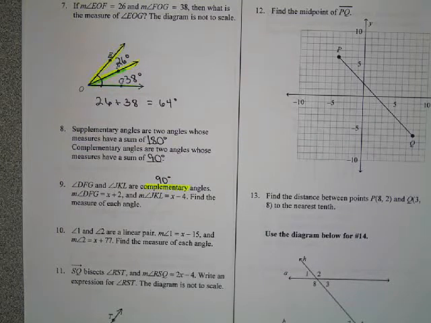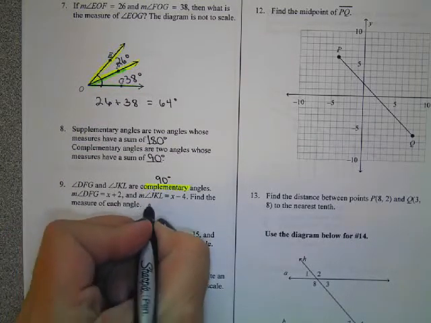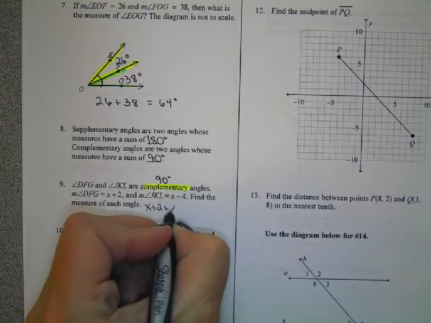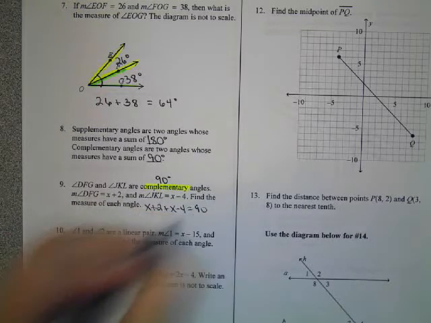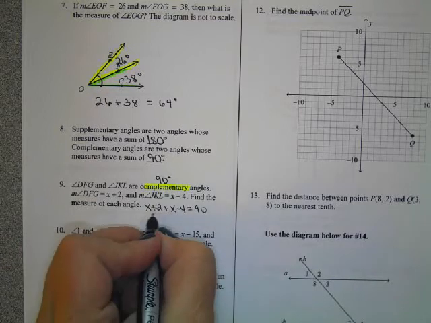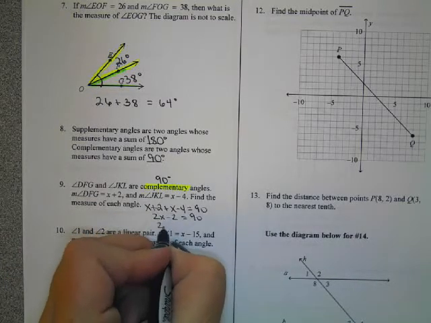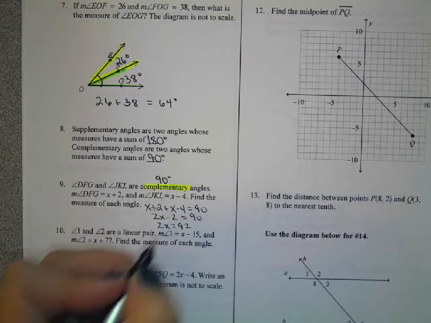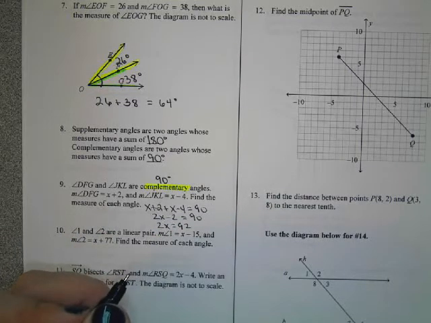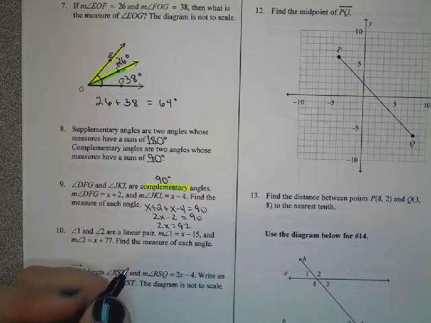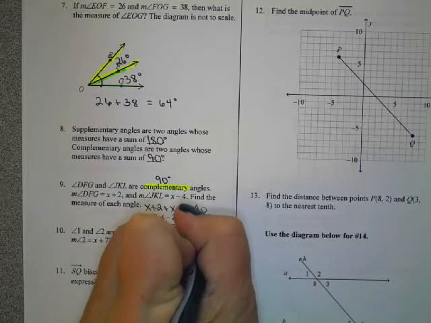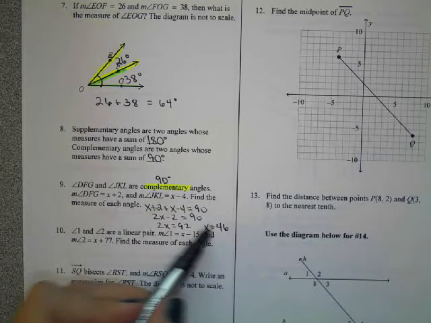So x plus 2 plus x minus 4 equals 90. 2x minus 2 equals 90. 2x equals 92. And x equals 46. But this says find the measure of each angle.